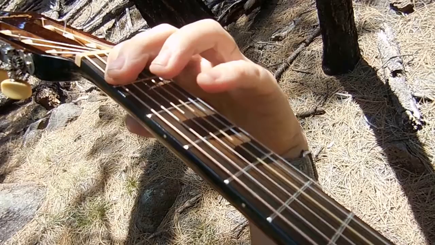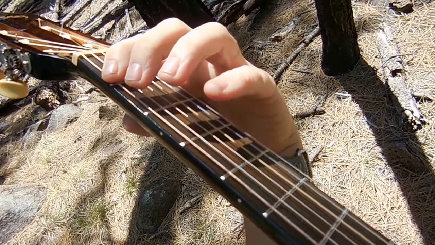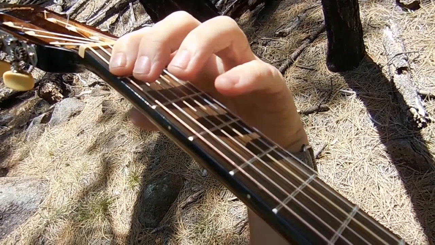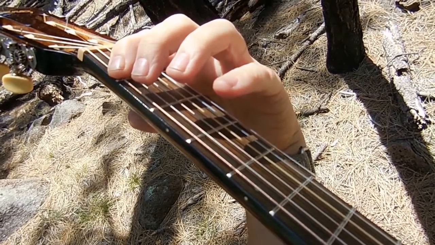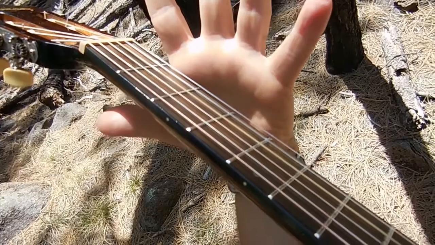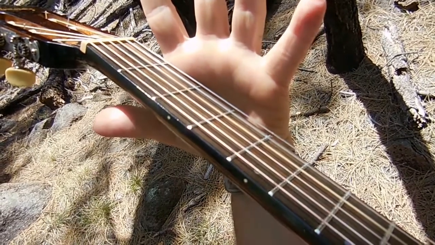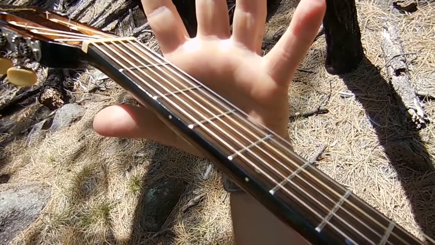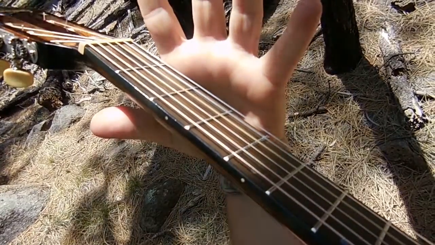F. The last note descending in the chromatic scale is reached when picking the open low E string with no finger held down with your fretting hand. Recite E to yourself when picking the open low E string to complete the E chromatic scale. E.